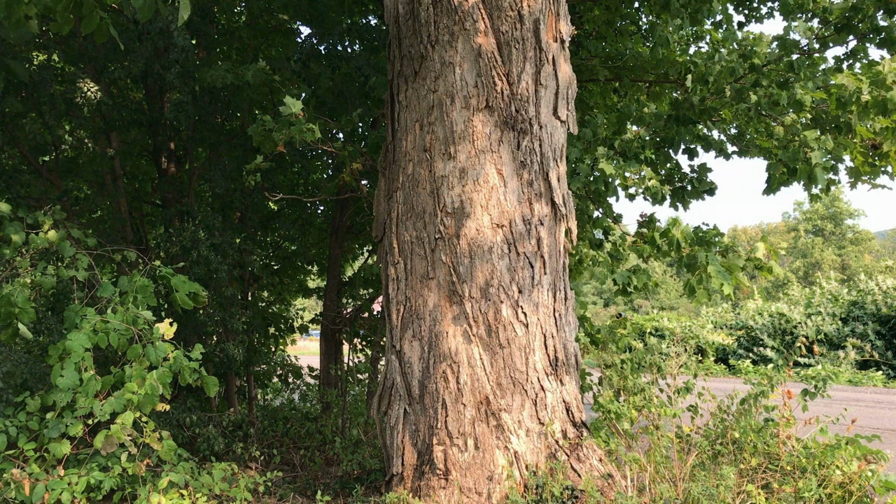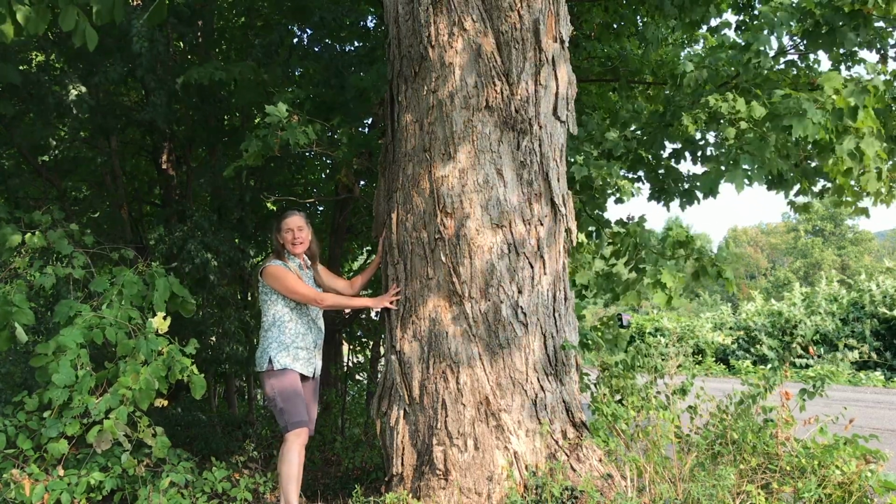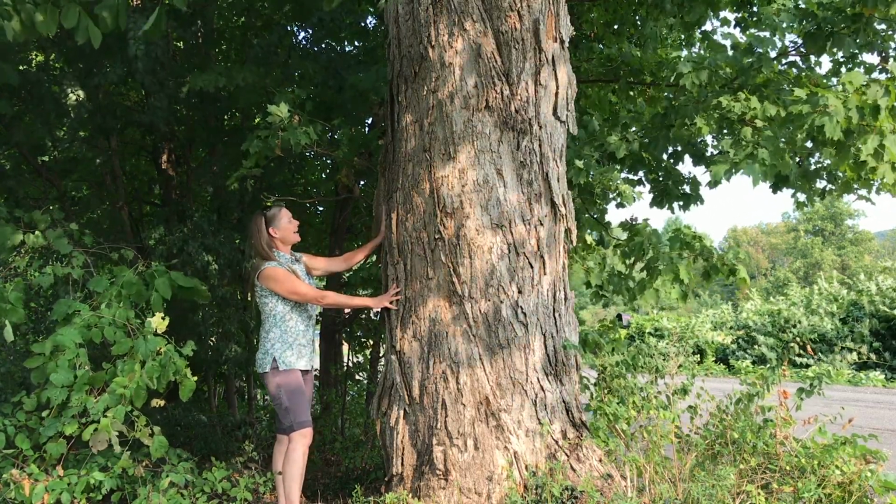So, this tree removed and stores 22 metric tons of carbon dioxide from the atmosphere. So, 22 tons of carbon dioxide. Good job, tree.